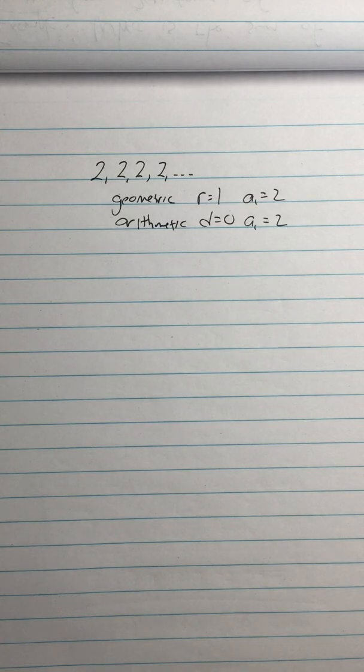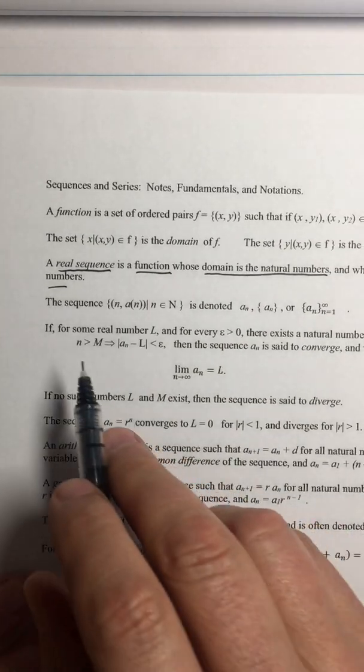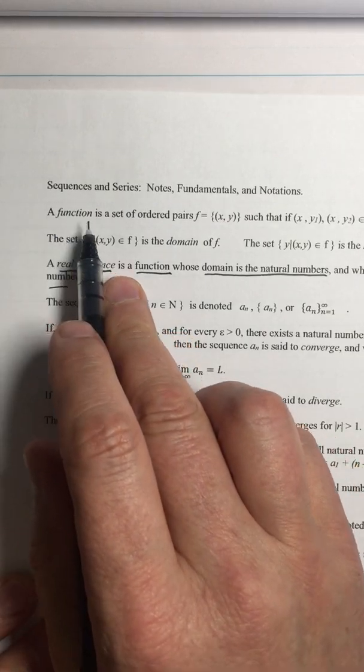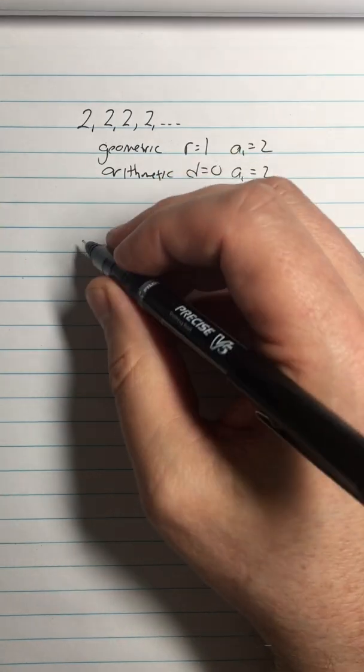Here's a good sequence for you to really illustrate what it means that a sequence is a function and a function is a set of ordered pairs. So here's my sequence.